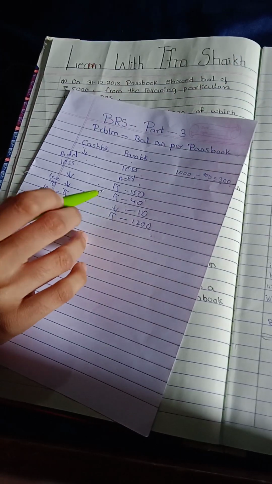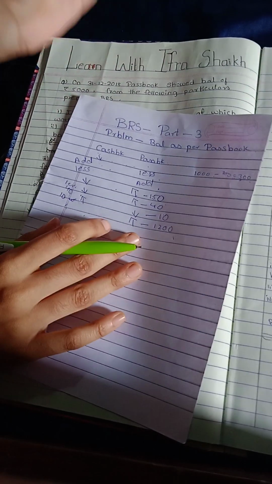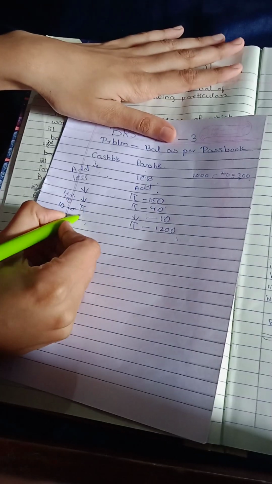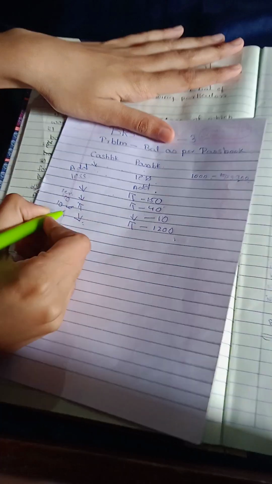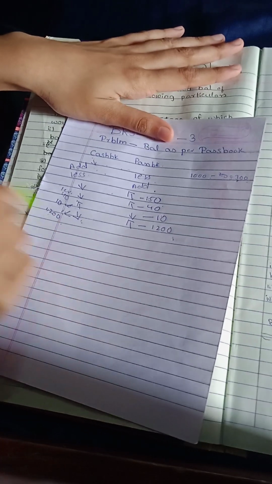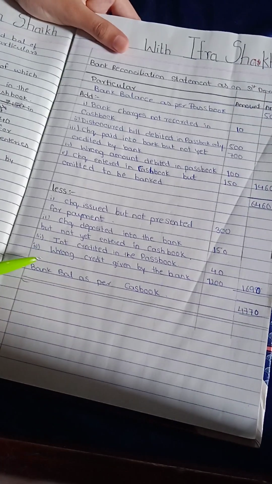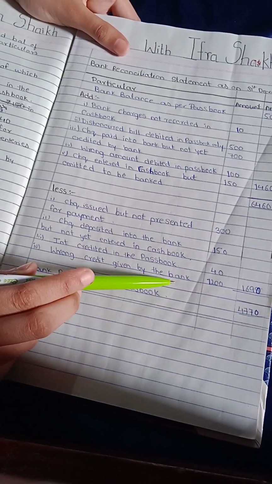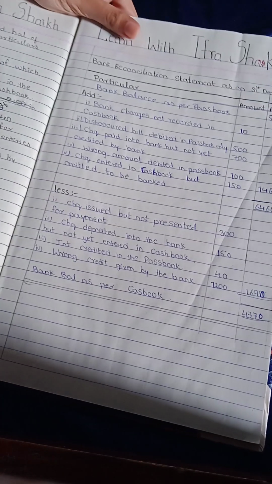This is recorded by mistake, a wrongly credited check into the bank. But the amount in the cash book is less, as we are unaware that we have an additional 1200 rupees check in our cash book. So we'll less this. Wrong credit given by the bank, rupees 1200.